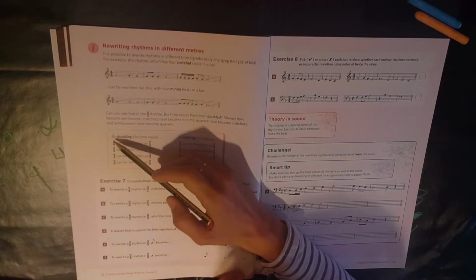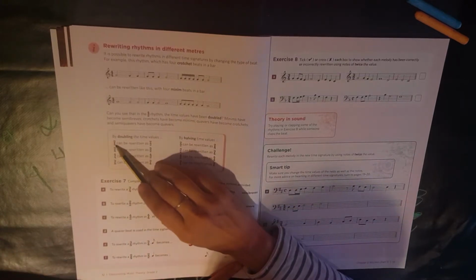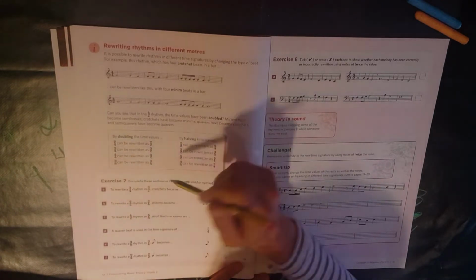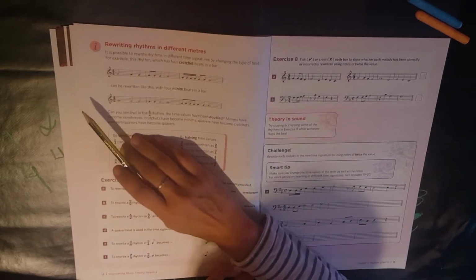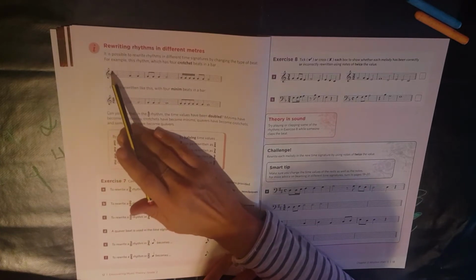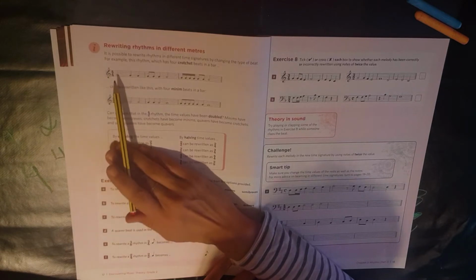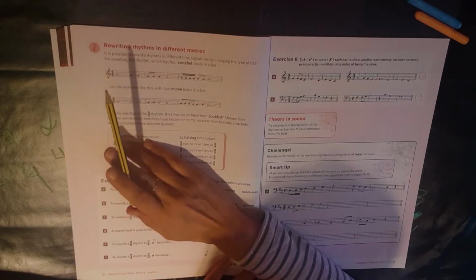So if I was counting 2 crotchets in a bar, I'm going to count 2 minims in a bar. The same way, the other way around, if I am halving it: 2 minims in a bar, I can rewrite it as 2 crotchets in a bar. Okay, so for example, the example they gave us at the top, we have 4/4, and we are doubling it. If you look at the first bar, minim, crotchet, crotchet. So 1, 2, 3, 4.